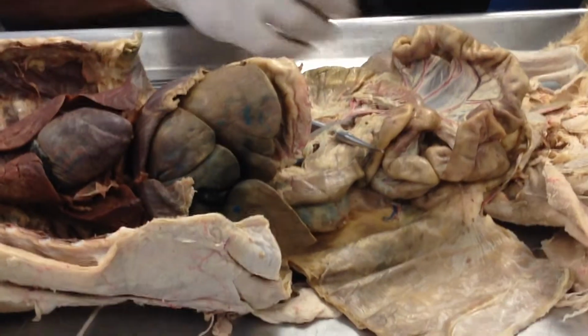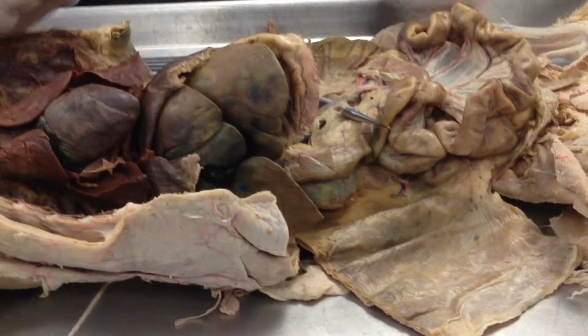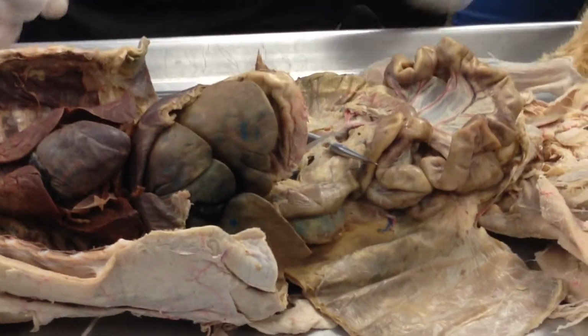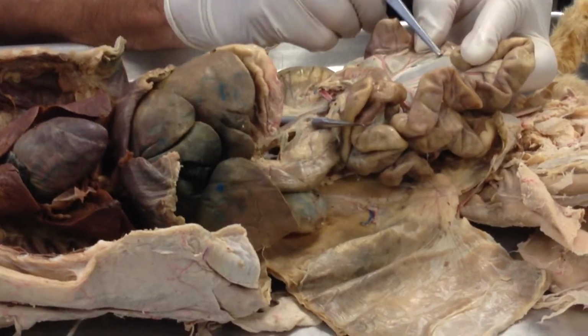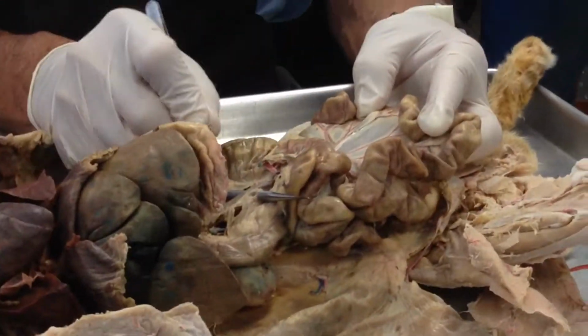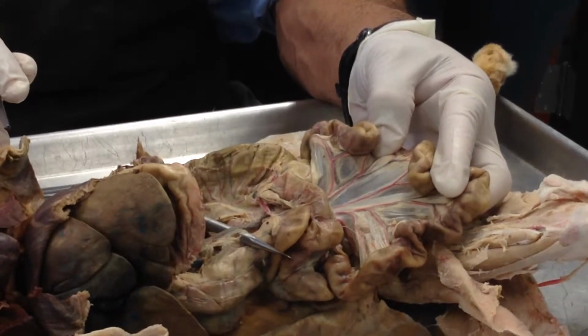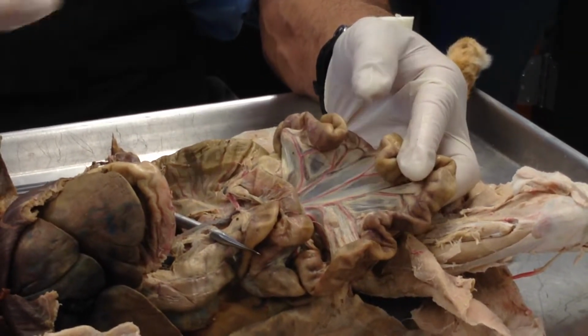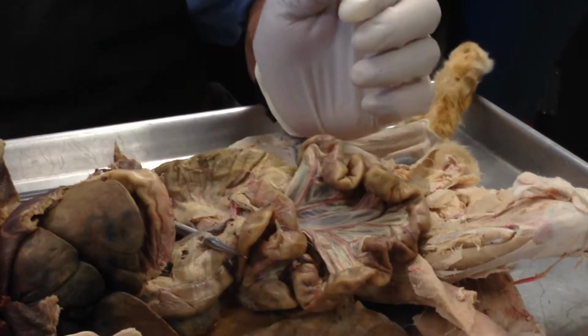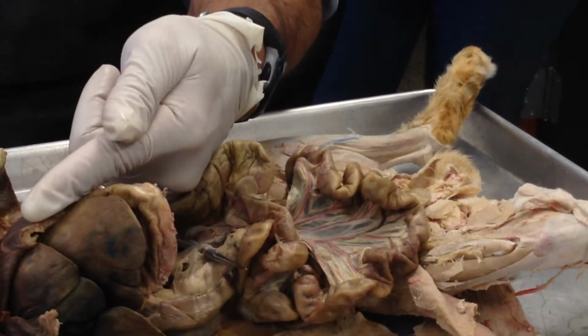And it's carrying nutrients from the small intestine to the liver, glucose, amino acids. Here we can see all of this brown; all of the brown are branches of the hepatic portal vein. So it's going towards the liver, running like that.